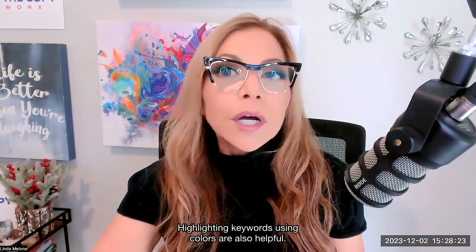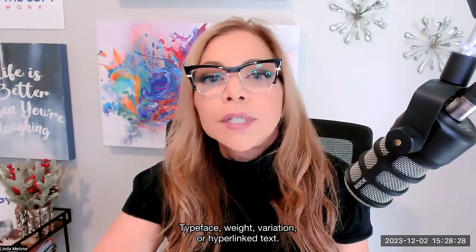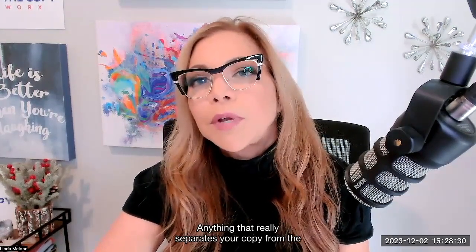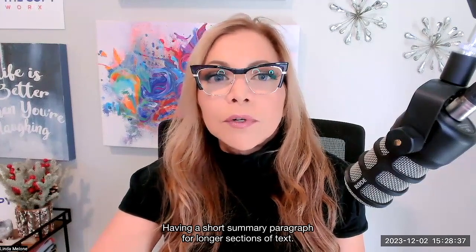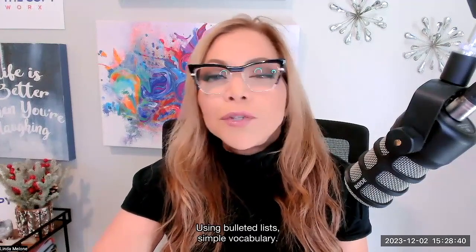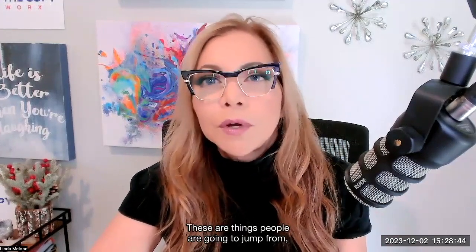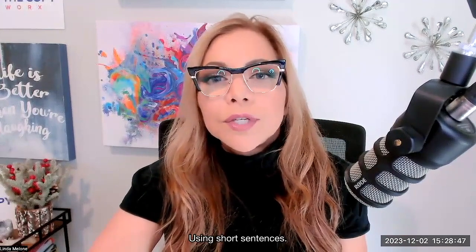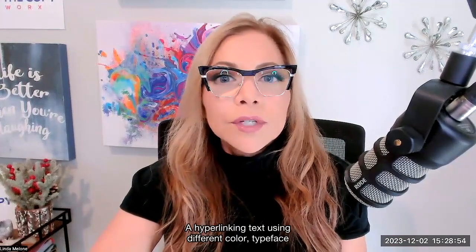Highlighting keywords using colors is also helpful. Typeface, weight variation, or hyperlink texts. Anything that really separates your copy from the surrounding copy is going to catch a person's eye. Having a short summary paragraph for longer sections of text, using bulleted lists, simple vocabulary. These are things people are going to jump from, especially bulleted lists, using short sentences. And you also want to highlight keywords, as I mentioned, hyperlinking text, using different color, typeface weight variation.